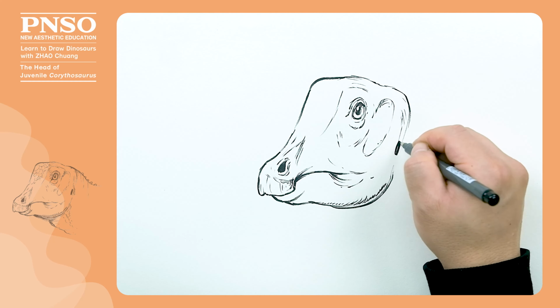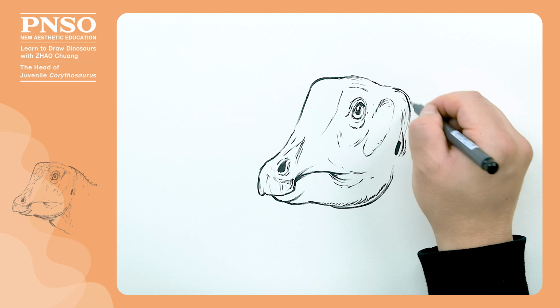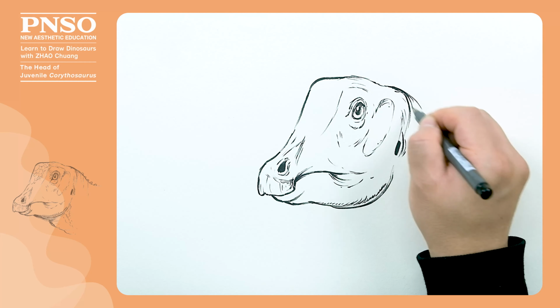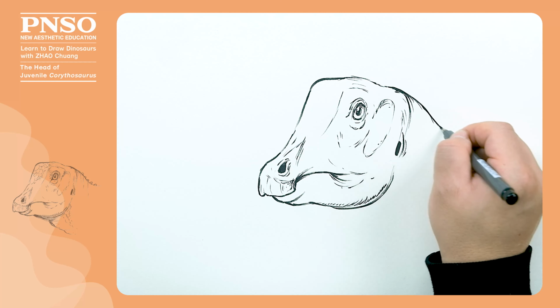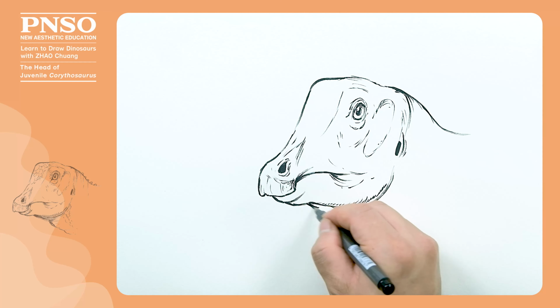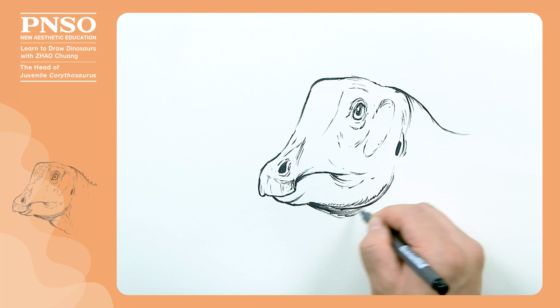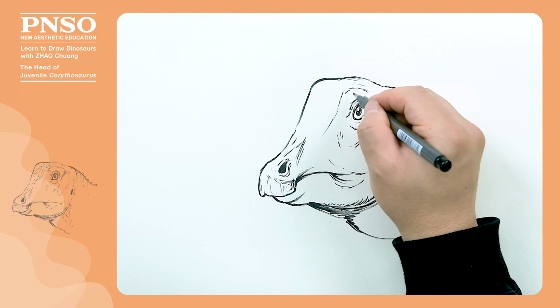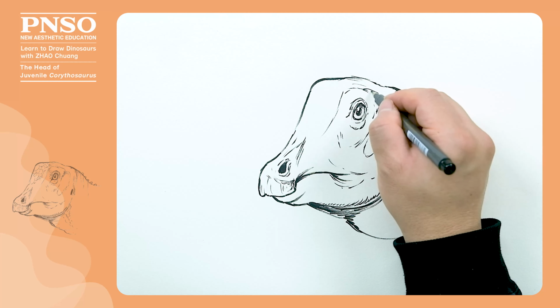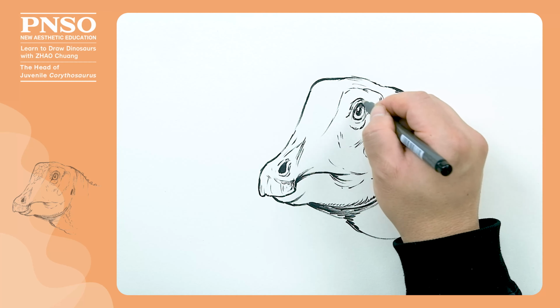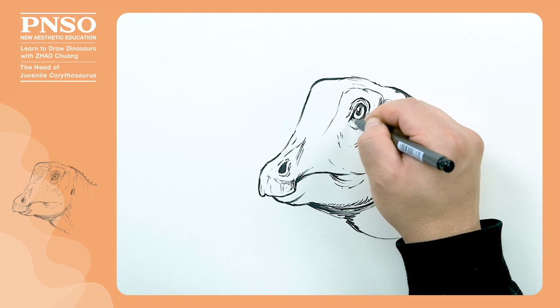This location is its ear hole. Draw its neck backward. Its throat is situated below. We can add some shading on the throat. Above its eyes, we can slightly emphasize the more convex eyebrow arch.